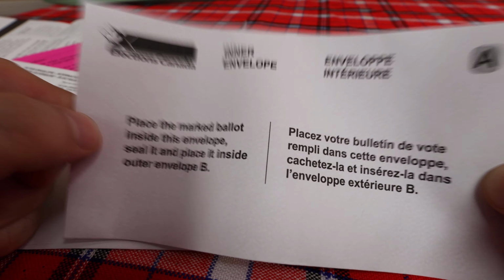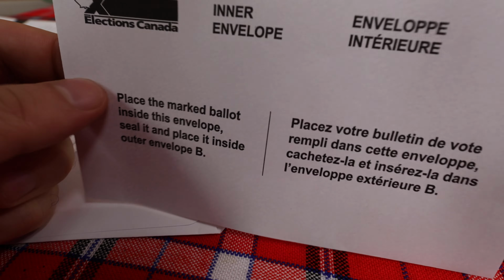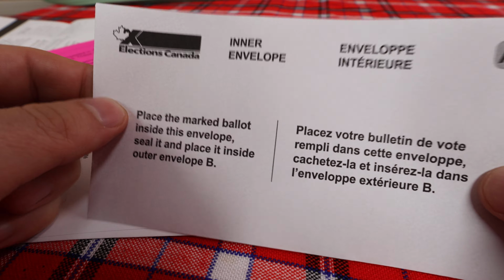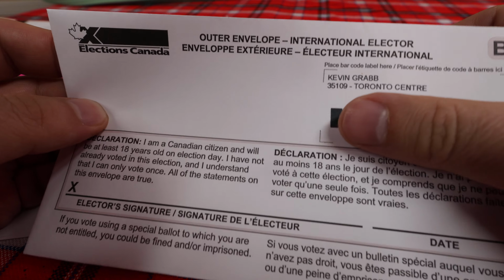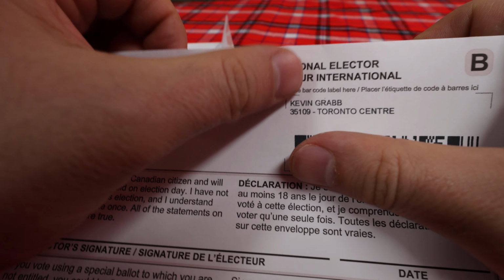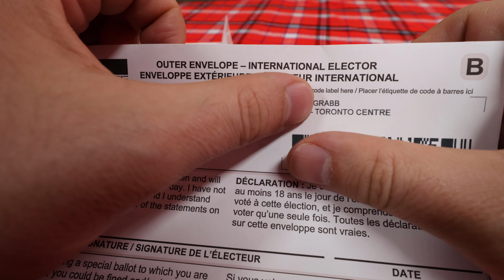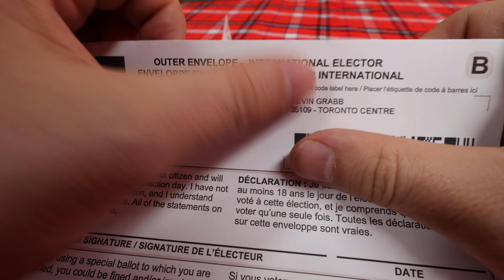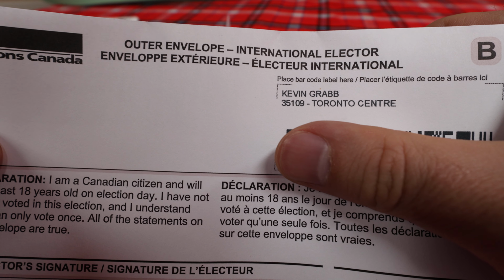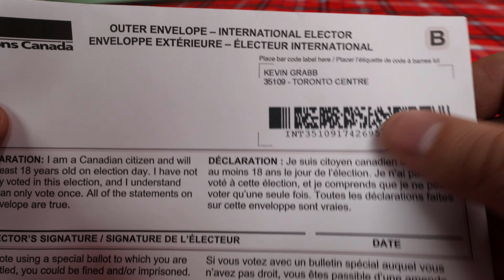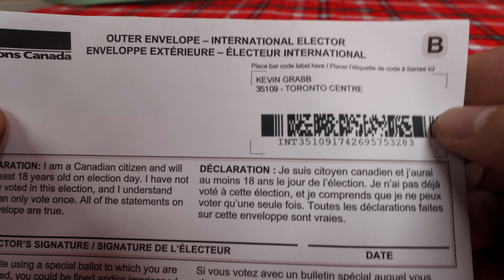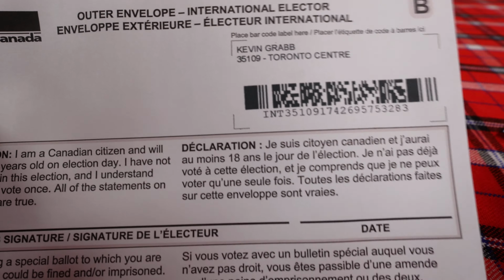So this is the envelope that the ballot goes inside. This is called the inner envelope. So my ballot will go in here. And then this will go in here. That shows me, and that's my riding. I don't know what that number is, actually. But Toronto Centre is my district, my riding, my electoral district. Toronto Centre. So, not to sound fancy, but that's a fairly affluent area, not famous, but you get the idea. It's downtown Toronto. This is about as urban as you can get in Canada.